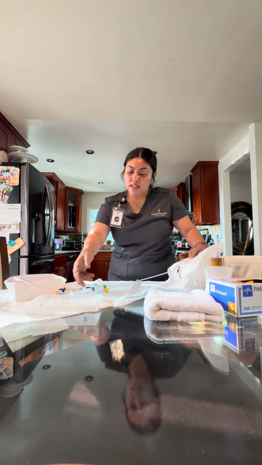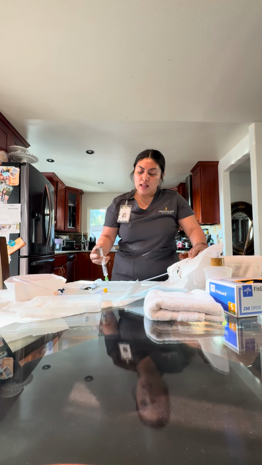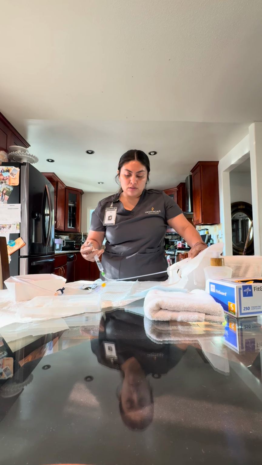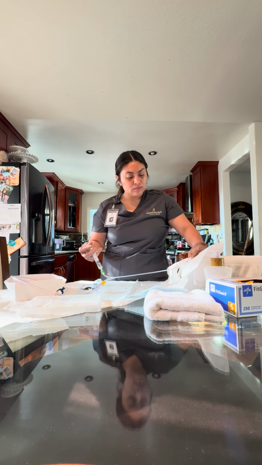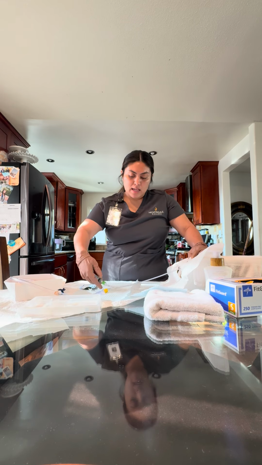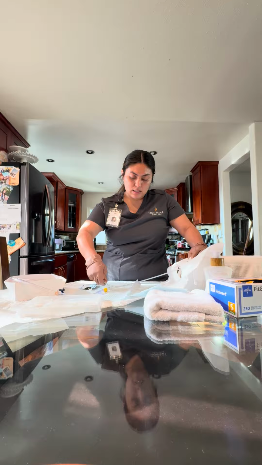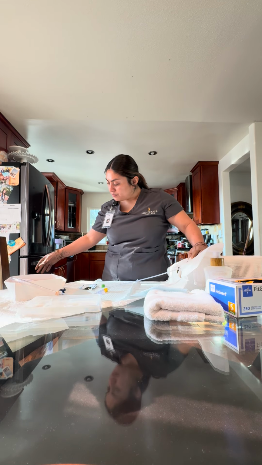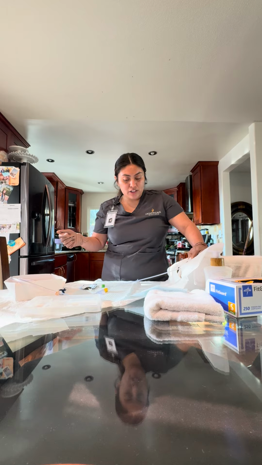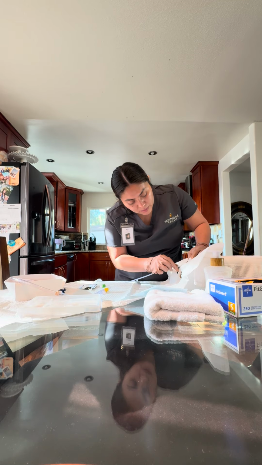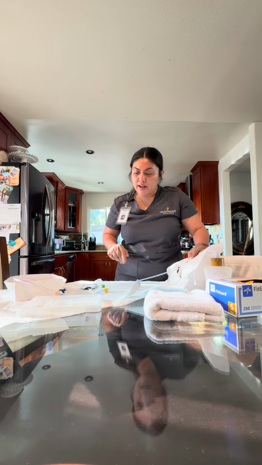After that has been placed, I'm going to fill the balloon. After that, I'm going to discard the syringe. I'm going to tug a little bit to make sure the placement is correct.